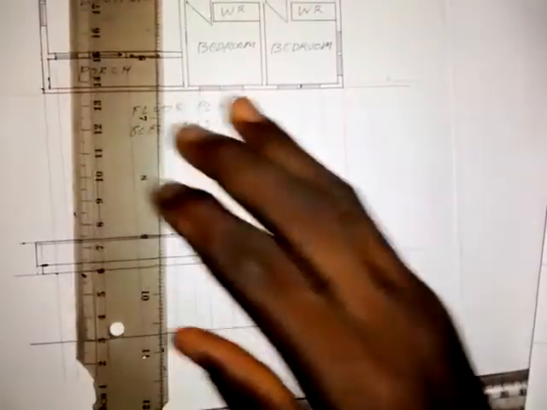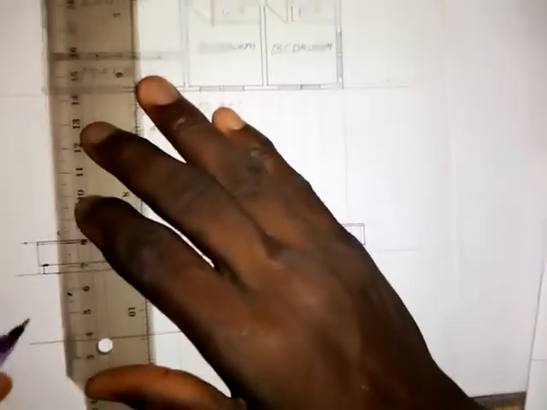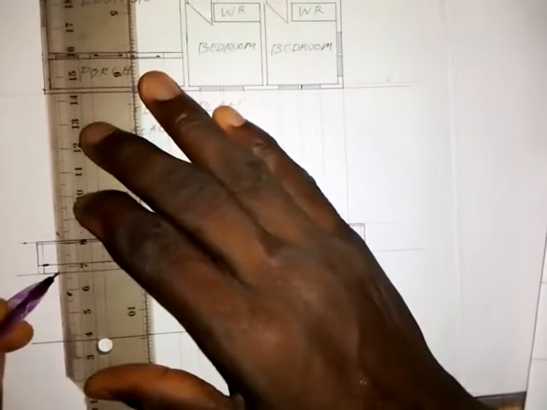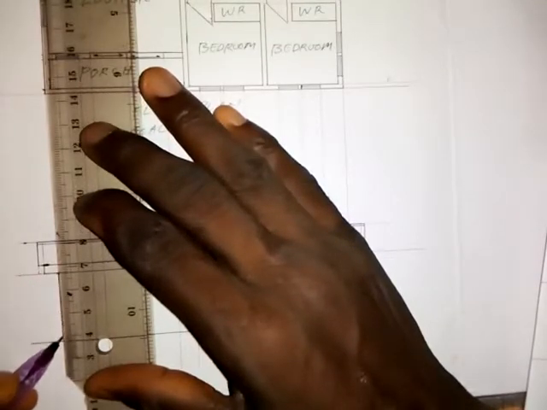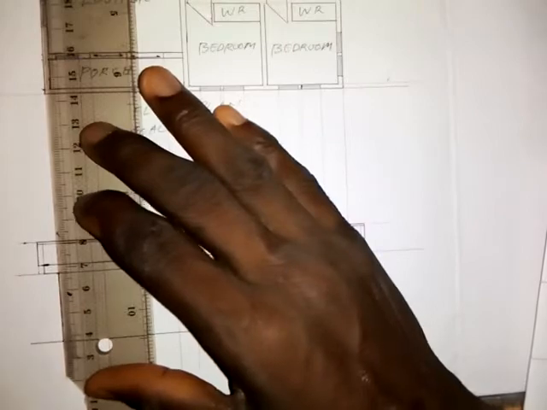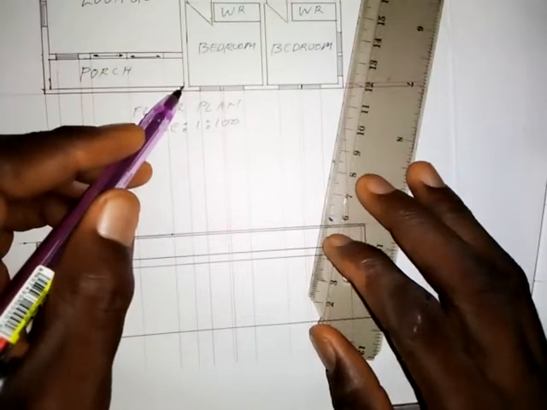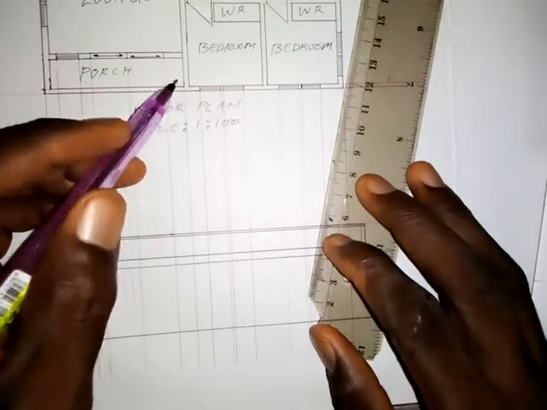So this line, I'm going to make it a thick line, because that's the edge of the building. Then I will see the edge of the wall here.